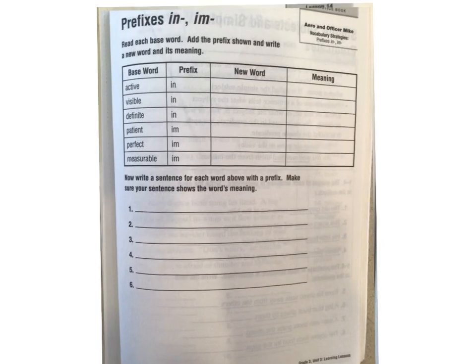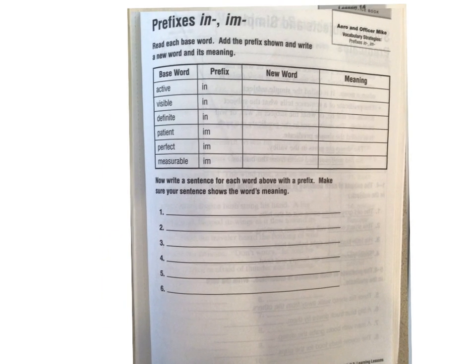All right, today we're going to be talking about prefixes, and the 2 prefixes that we're going to focus on are the IN and the IM. Remember that a prefix comes at the beginning of a word, and they're going to be using these 2 prefixes. Okay, so they're going to give you a base word, which is the word before the prefix is added. So the base word here for the first one is active. And then I'm going to add the prefix to it, and that becomes inactive.